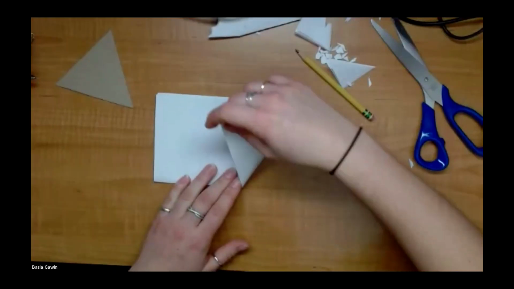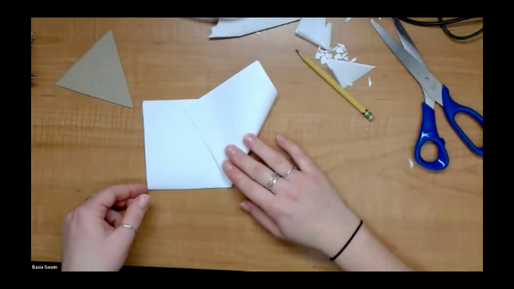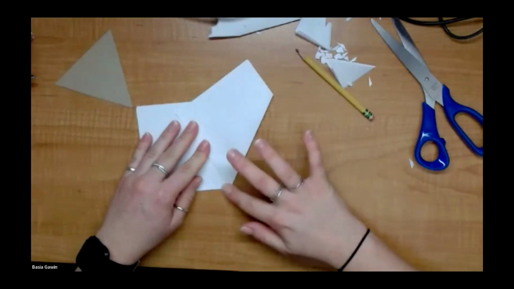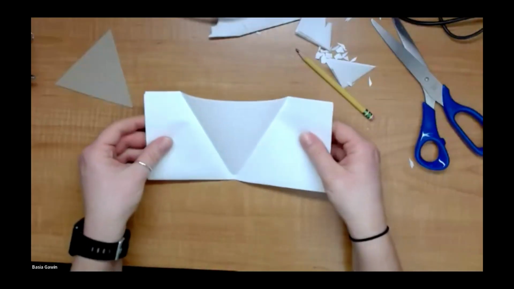And now I'm going to try for thirds. So that looks like about a third. And you have the open side up, right? Yes. Okay, I'm just trying to copy you.